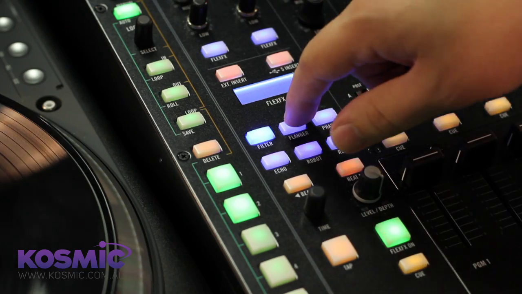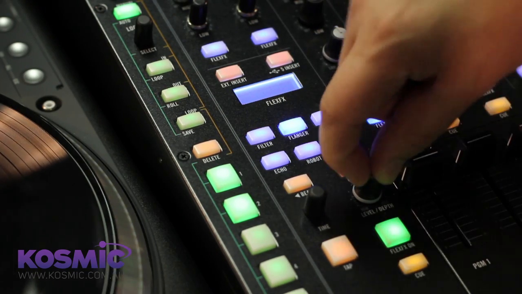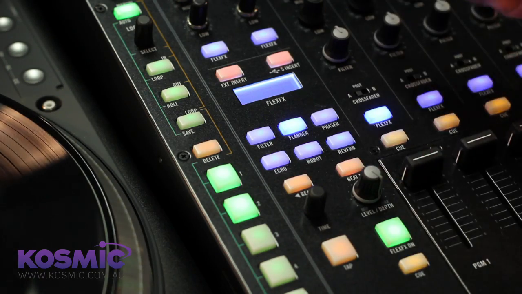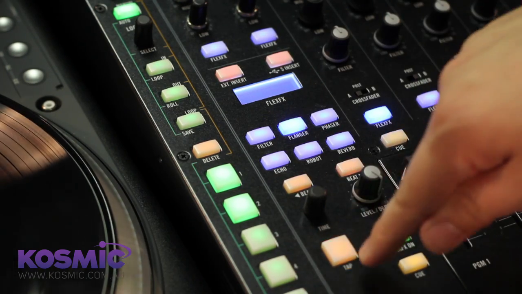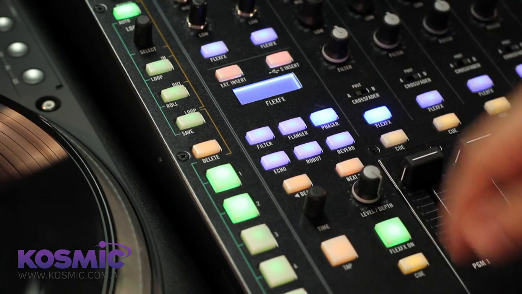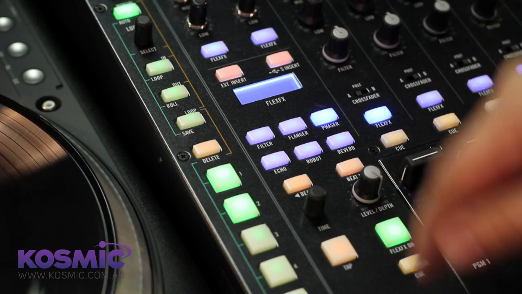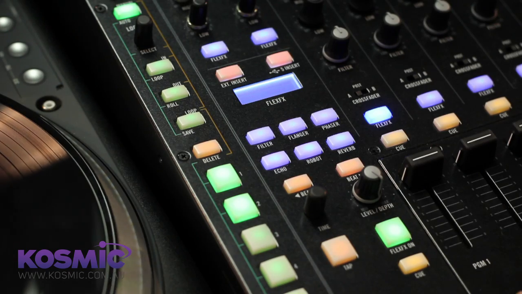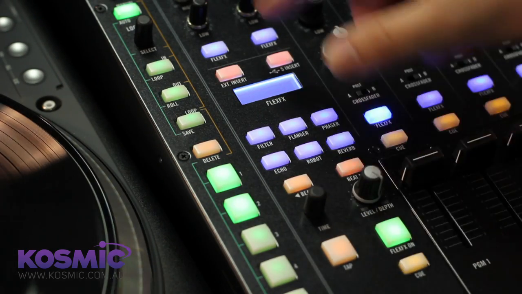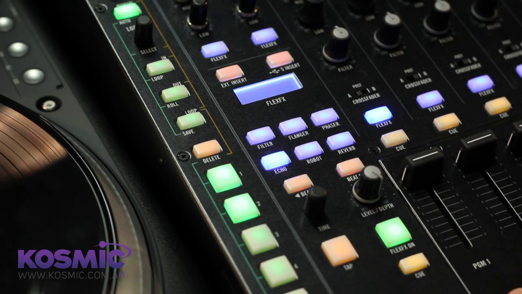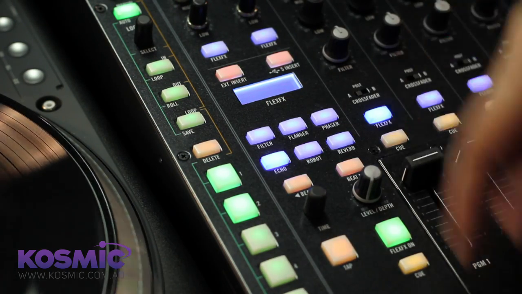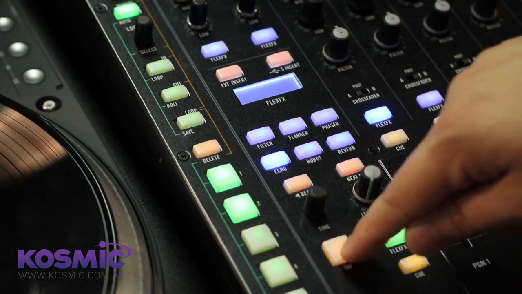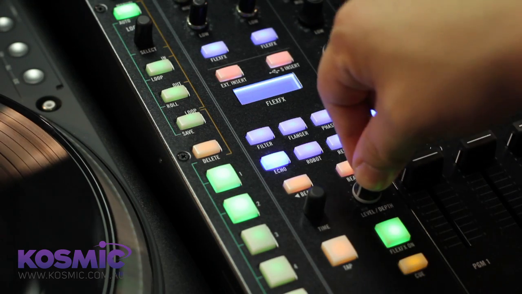then you've got your flanger, and you've got your phaser, and then the good thing about this mixer is with the echo and the reverbs, they are post fader effects. So let me just give you a demonstration of that. Let me take the time down a bit.